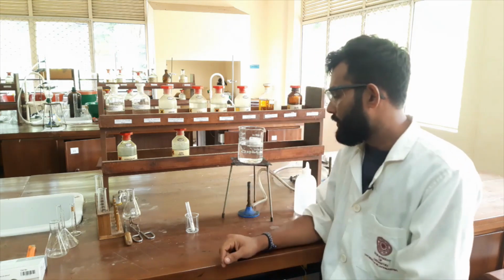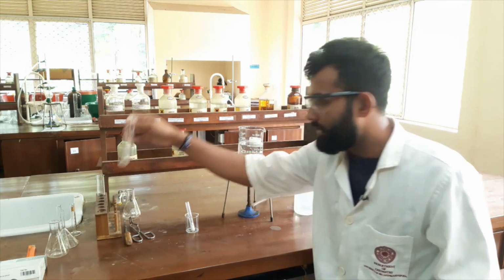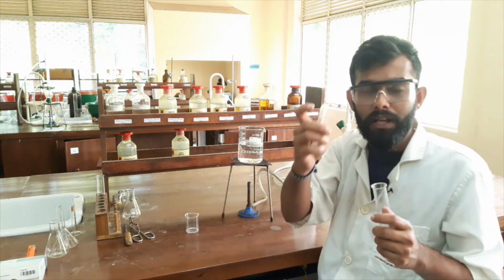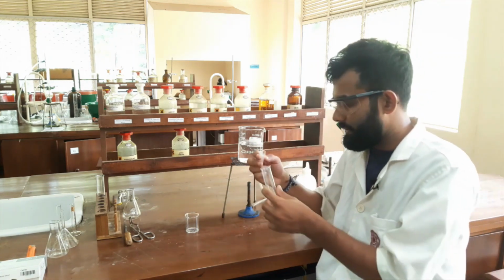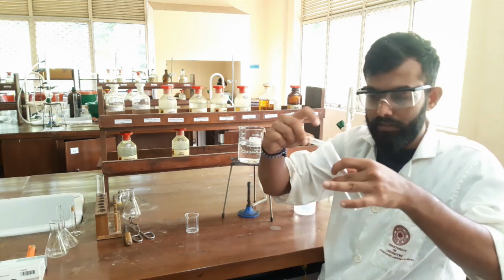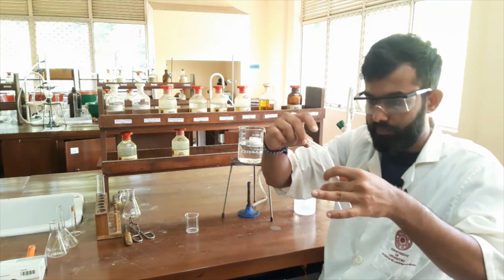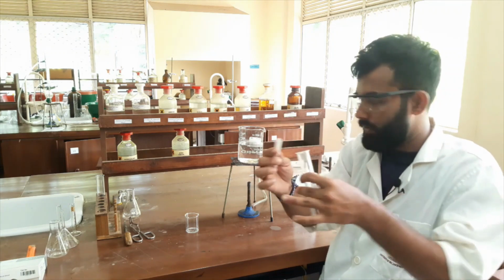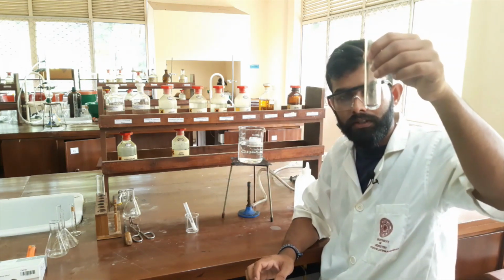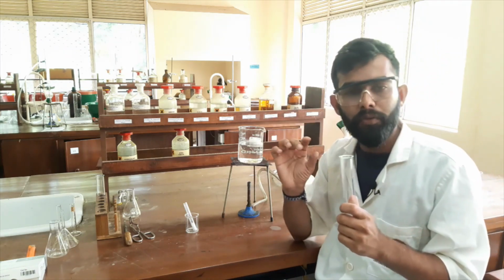Okay, so I will start my experiment with distilled water. To do this, I will use this type of boiling tube. I will add a very small amount of our chemical substance into this boiling tube. You can see I added a small amount of solute. To this small amount of solute, I will add a very small amount of solvent.